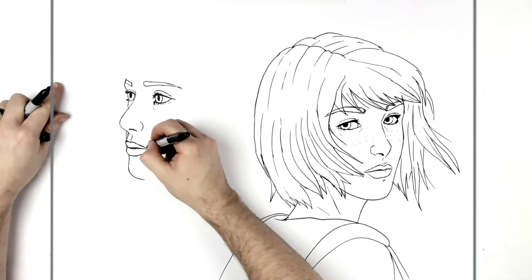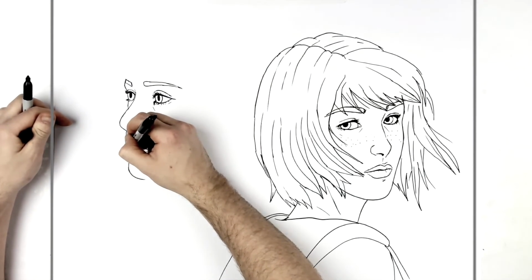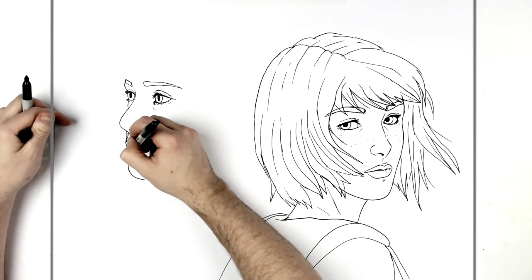Right, so if you want, you can add some texture on the lips and stuff.